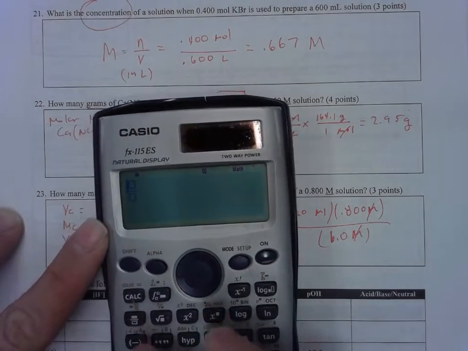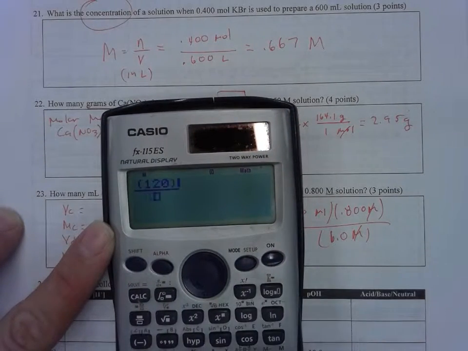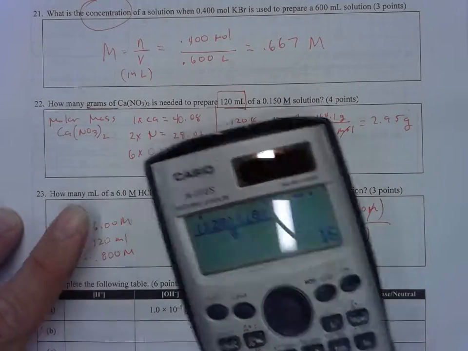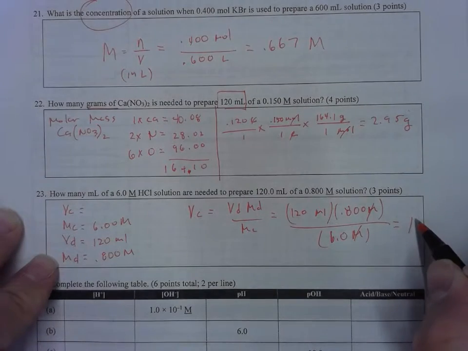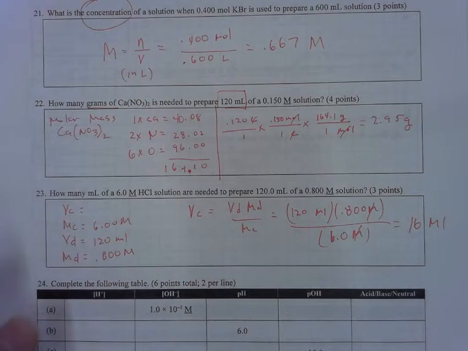Here's how you solve. 120 times 0.8 divided by 6 gives you 16. 16 mL of solution is what you need.